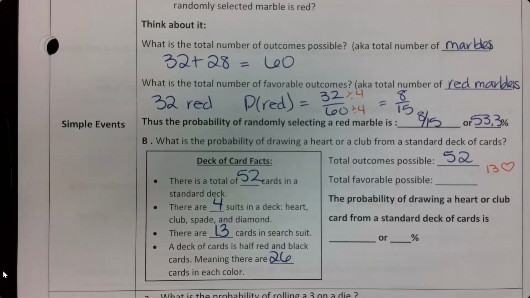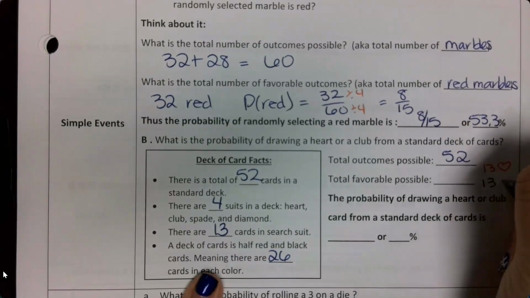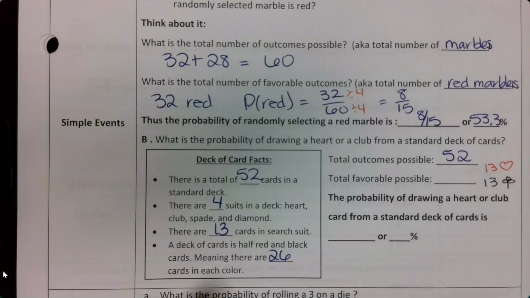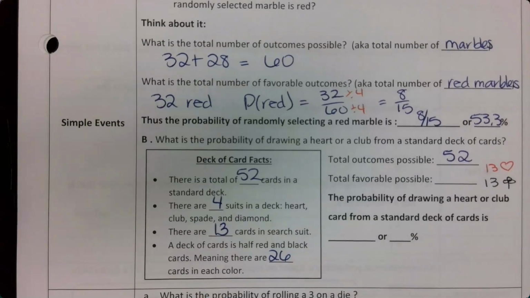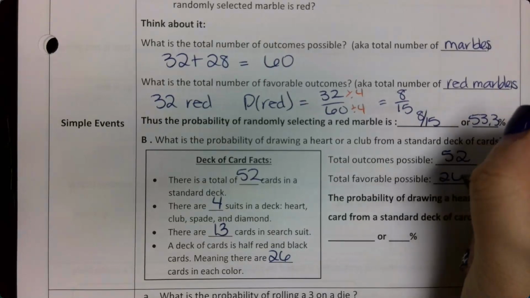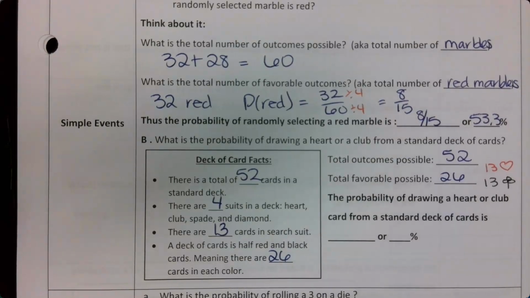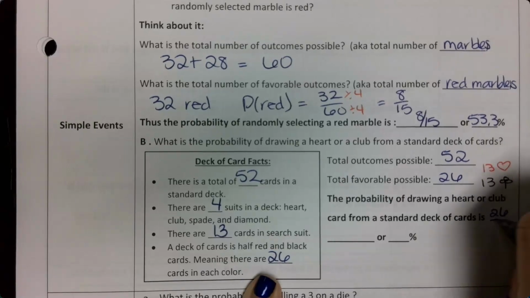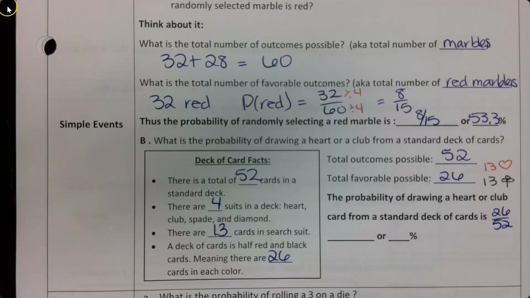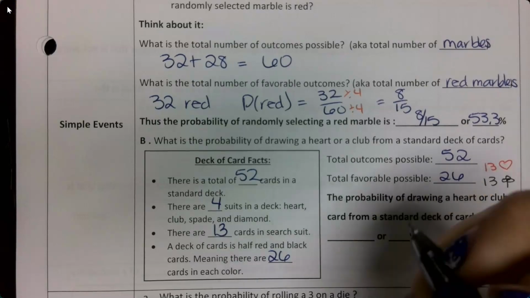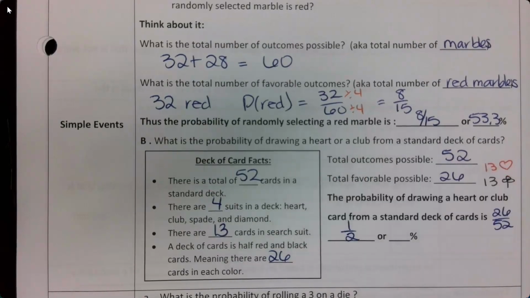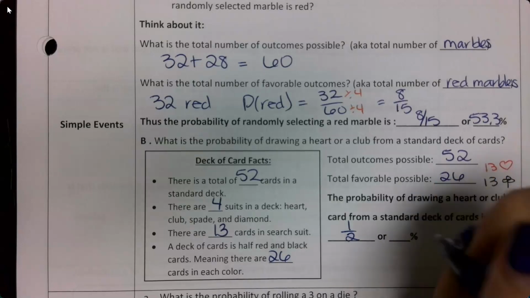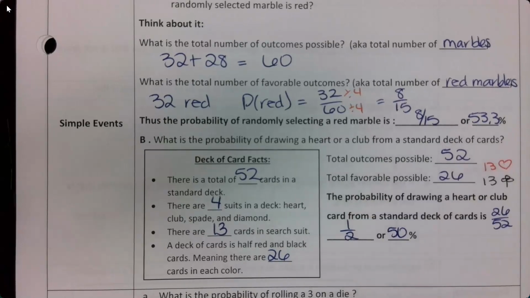So, how many total cards do I have to choose from? So the probability of drawing a heart or a club is going to be 26 out of 52. So if I simplify that, what is that? 1/2. And what's that as a percent? 50. Questions there?